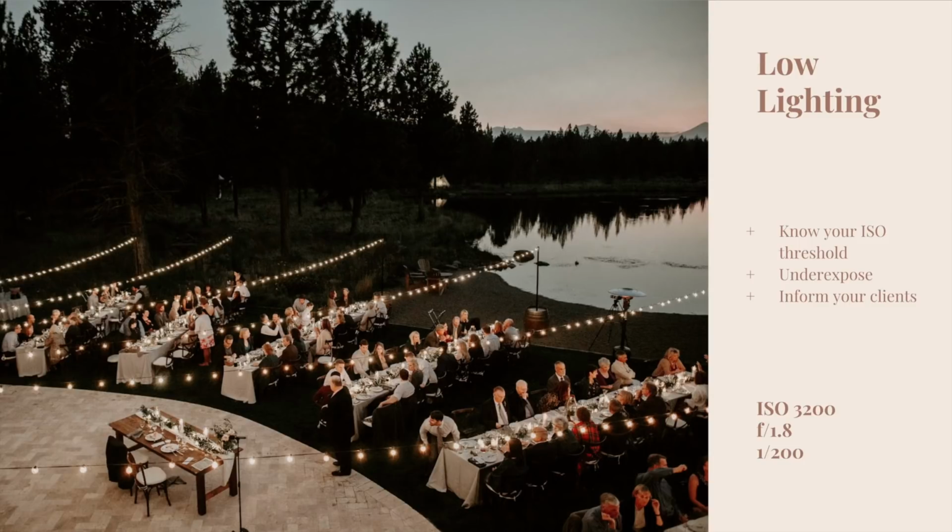I tell my brides before their weddings that the more outdoor lighting or the more candles or anything like that that they can help bring light into a dark reception, the better, so that I can not use flash for as long as possible and use that ambient light to really showcase the atmosphere. But it's just important for them to be aware of this because a lot of brides might not think about that. Just having your clients on the same page as you.